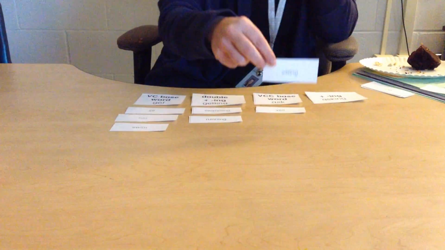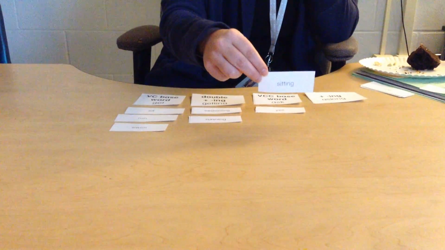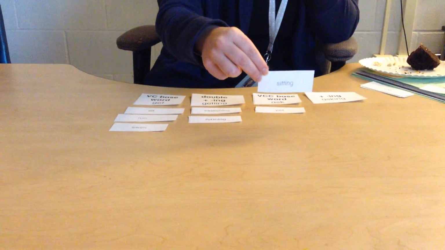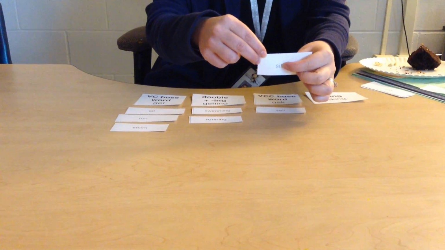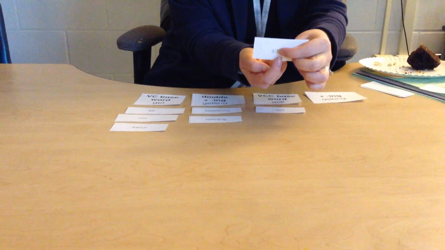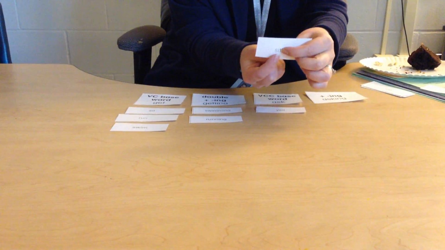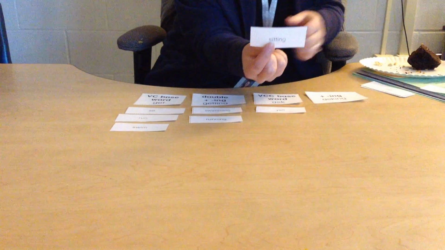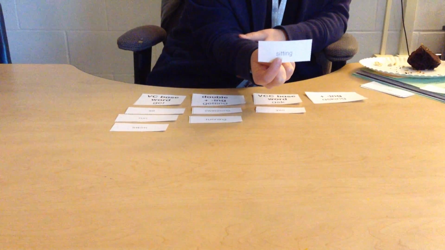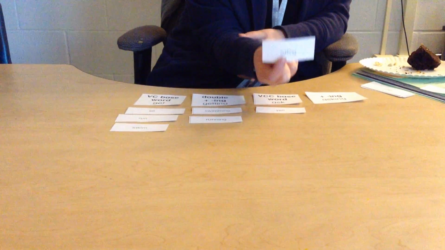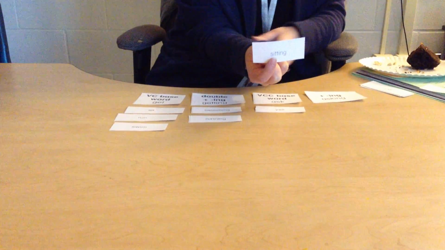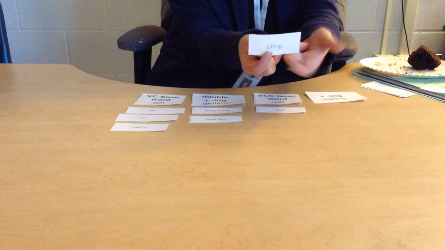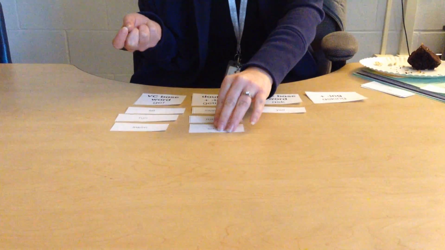Let's try sitting. Alright, well I know that sit is the base word. I see a vowel consonant. So I know that this must be in the double. When I only have one consonant after the vowel, I have to double it to make it 2. And of course I see that double of the T's right there, so I'm going to put it in double.